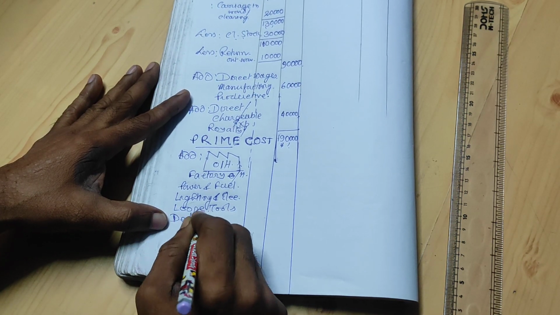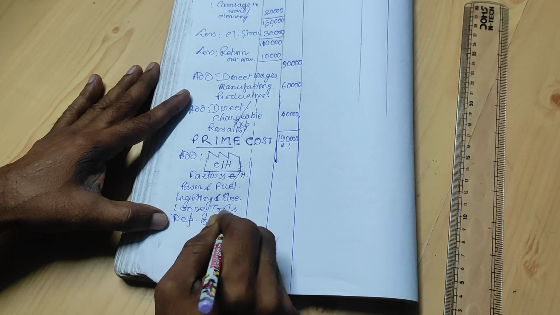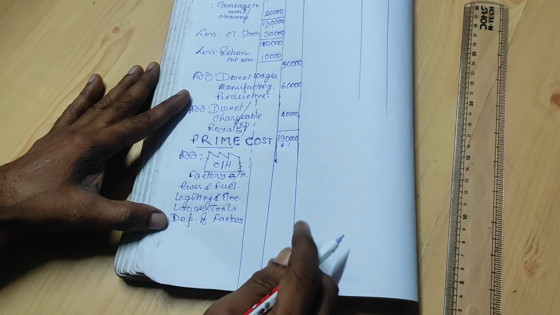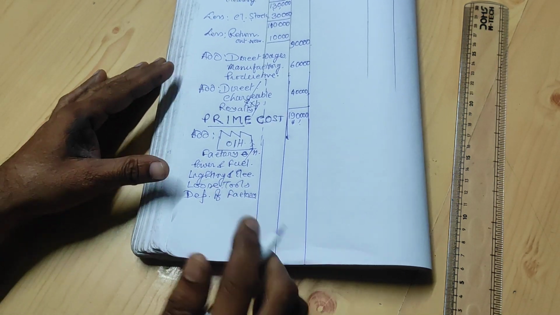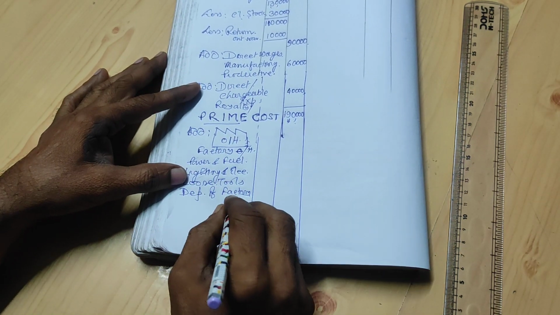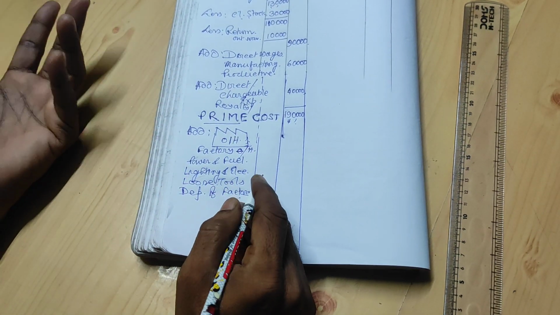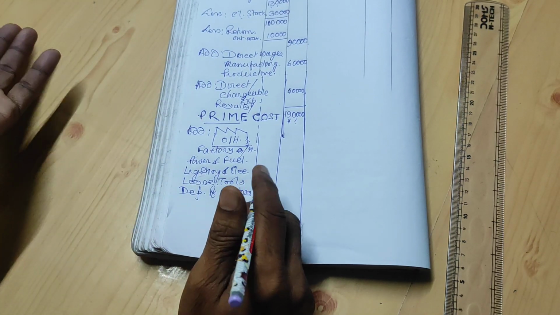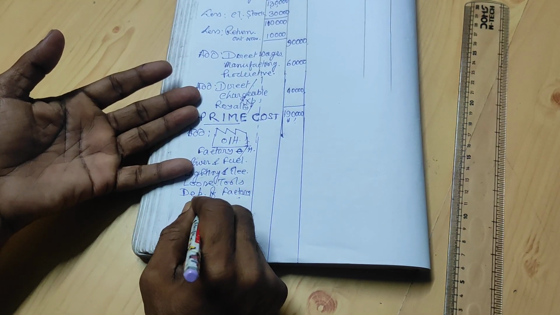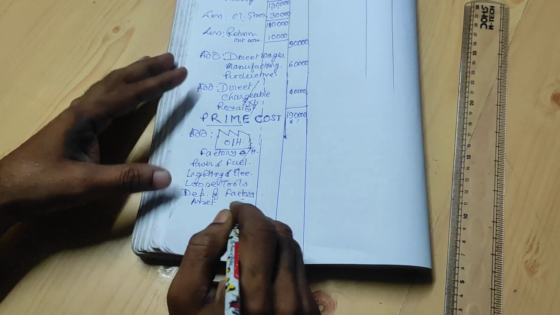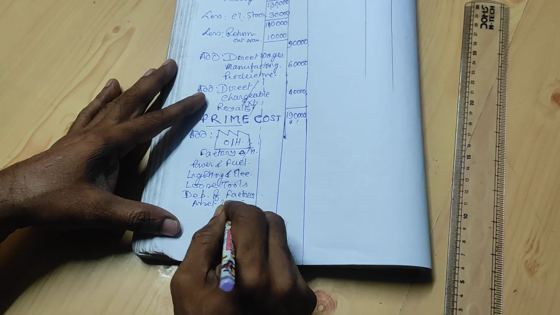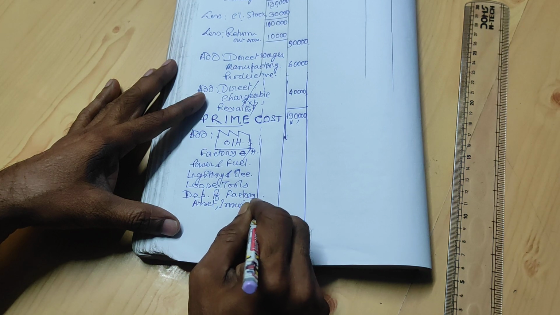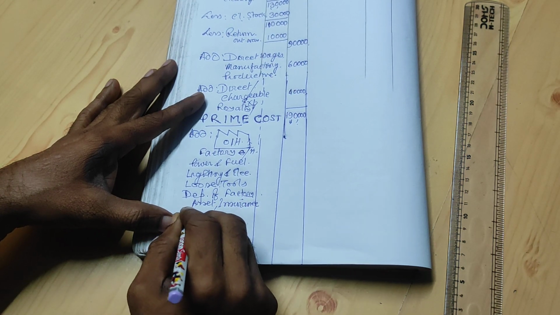डेप्रिसिएशन ऑफ फैक्ट्री एसेट. कोई फैक्ट्री की मशीनरी ऐसा प्रोडक्शन करने के लिए जो यूज़ हुई, मैन्युफैक्चरिंग मशीन्स और लाइक दैट, और फैक्ट्री बिल्डिंग, तो फैक्ट्री एसेट जो है उसका डेप्रिसिएशन भी इधर आएगा. फिर इंश्योरेंस ऑफ फैक्ट्री प्रीमाइसेस.